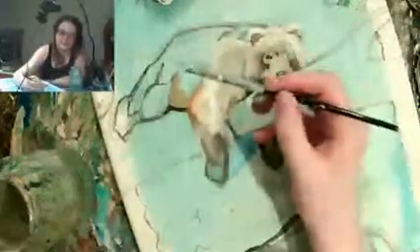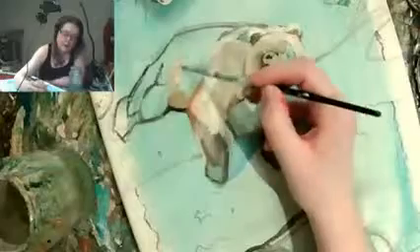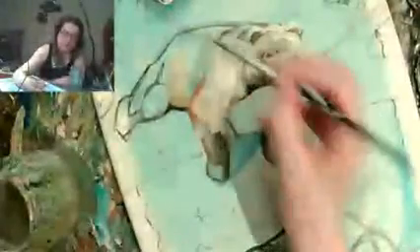Go and add in a bit more white to this bear. I think I'm going to have to lift up the top of his body a bit more, because I think that's what's making him look a little bit like he was falling downwards rather than just slumping.